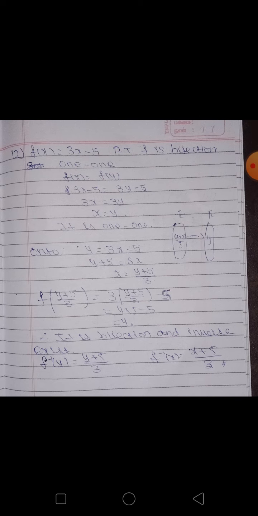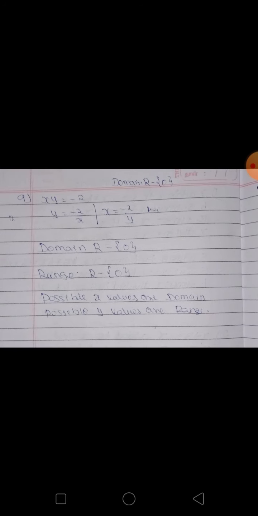Yeah. So if you want to prove that the function is bijection, it is enough to prove that the function is 1 to 1 and onto. 1 to 1 means f of x is equal to f of y, the answer should be x is equal to y. That is the definition.